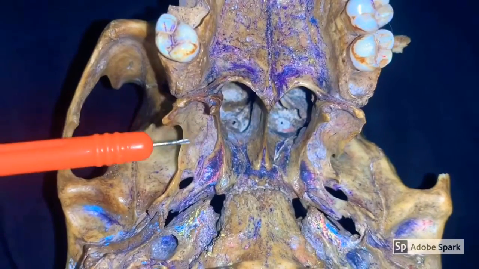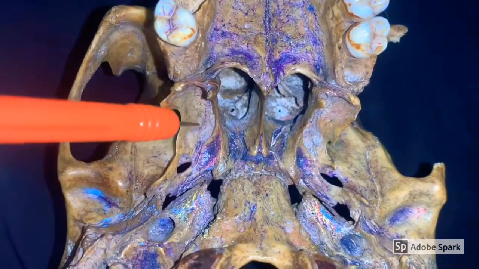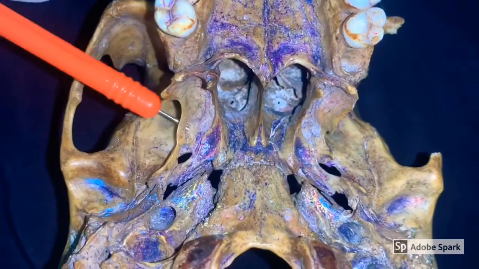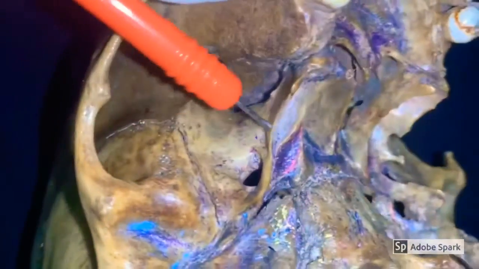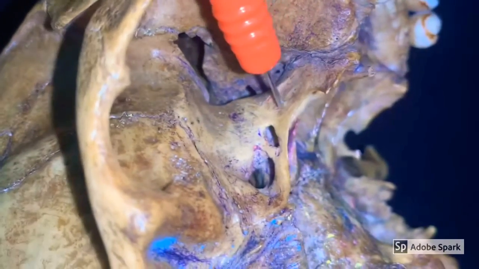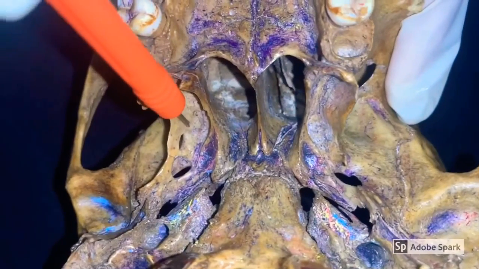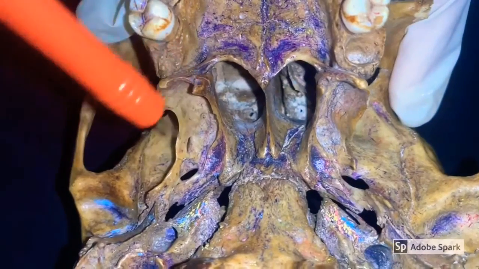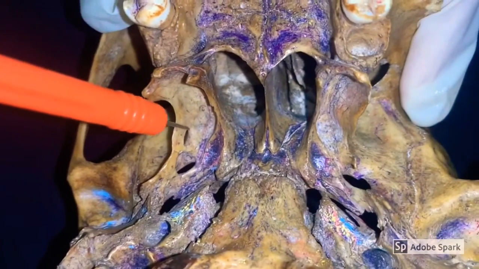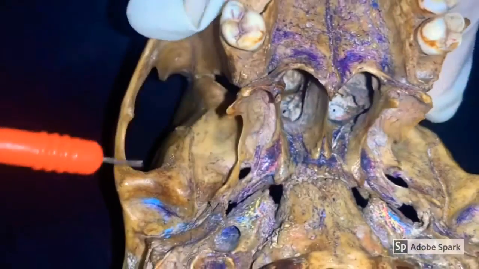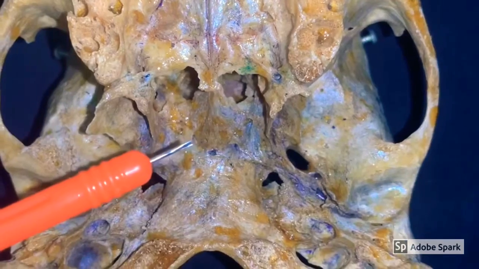Now the attachments on the lateral pterygoid plate. This one is the lateral pterygoid plate. It has two surfaces: this surface is known as the medial surface, and this surface is known as the lateral surface. On the lateral surface we have attachment of the lower head of the lateral pterygoid muscle, and on the medial surface we have attachment of the medial pterygoid muscle. The medial pterygoid muscle has two heads. This surface provides attachment to the deep head of the medial pterygoid muscle, and the superficial head is from the maxillary tuberosity.